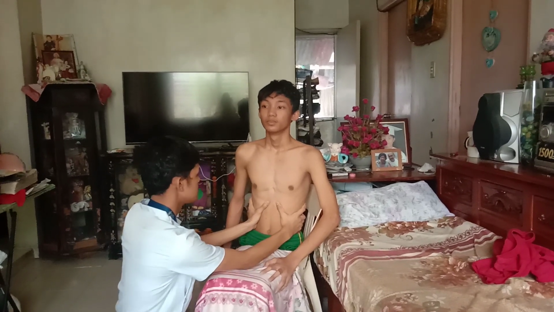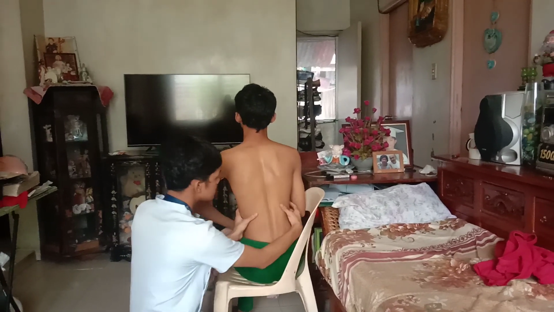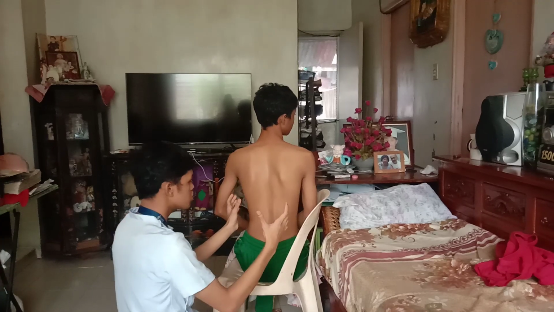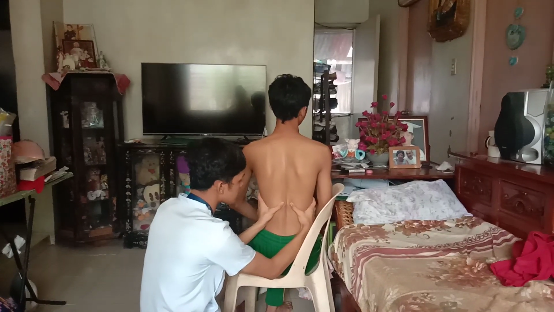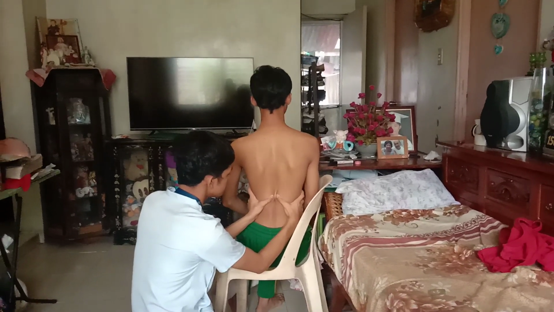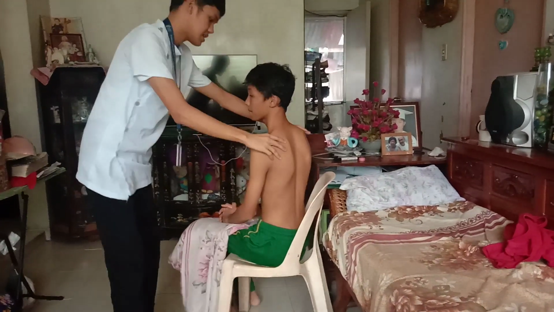Inhale, exhale. In the posterior side of the chest of the patient, put your fingers again and create a skin fold using your thumbs at the spine. Inhale, exhale. Okay, great.